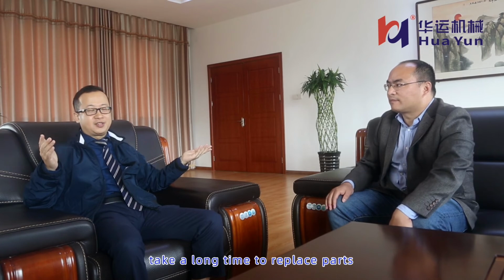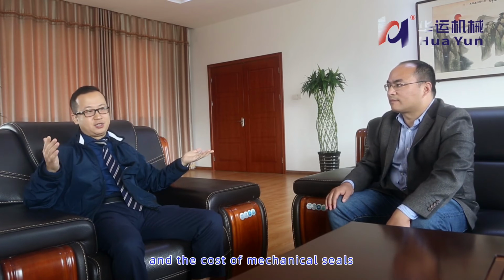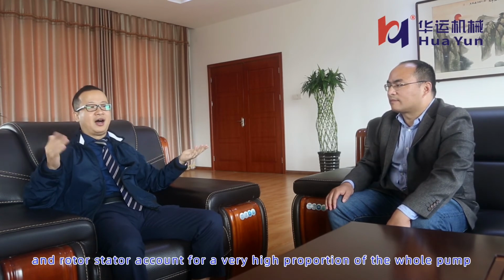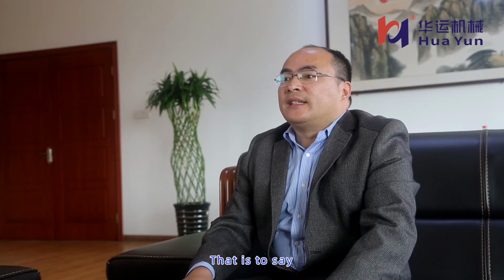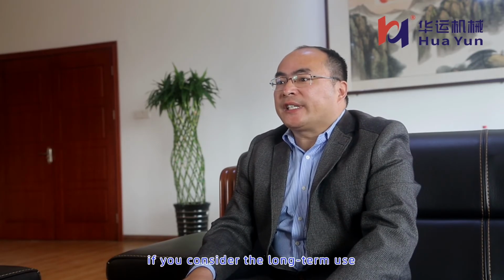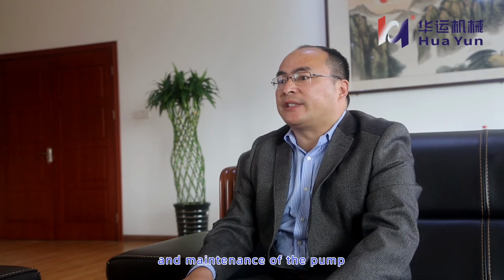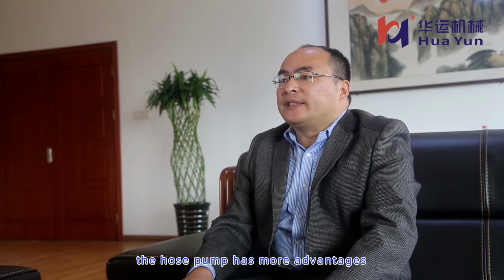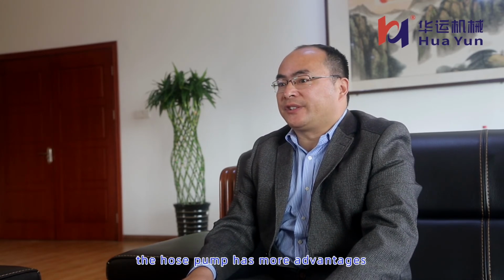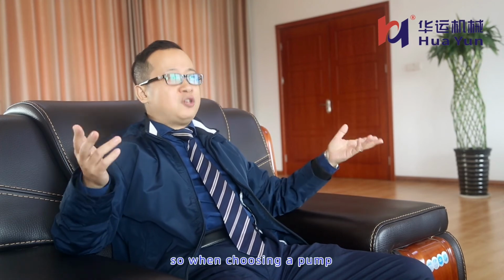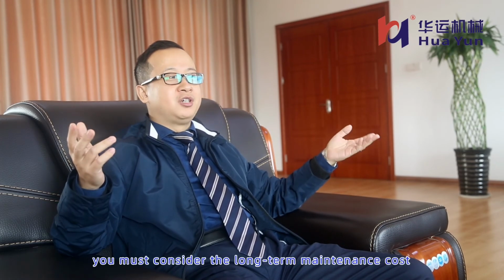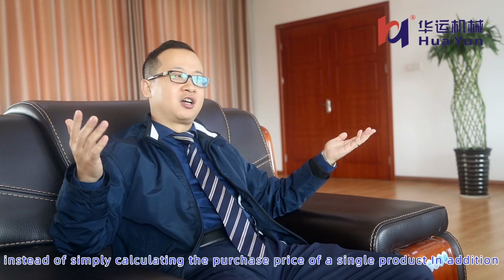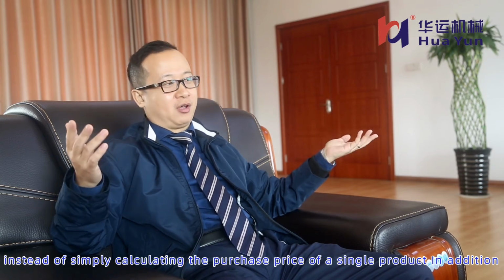It takes a long time to replace parts, and the cost of mechanical seals and the rotor and stator accounts for a very high proportion of the whole pump. That is to say, if you consider the long-term use and maintenance of the pump, the hose pump has more advantages. Yes, so when choosing a pump, you must consider the long-term maintenance cost instead of simply calculating the purchase price of a single product.